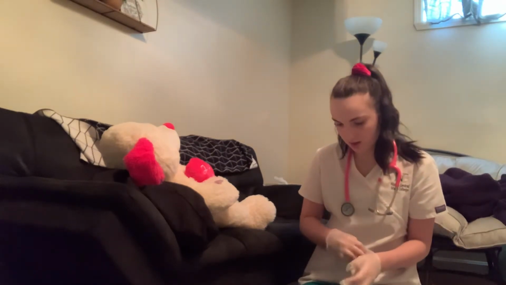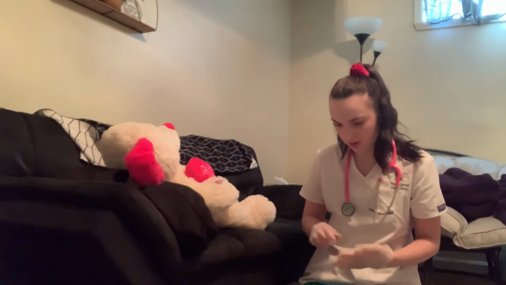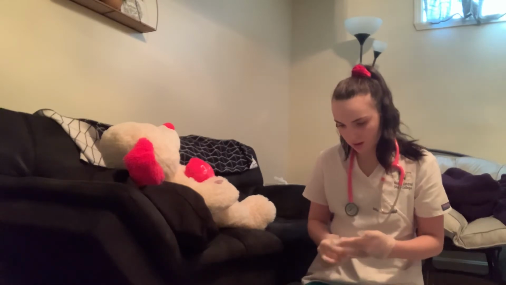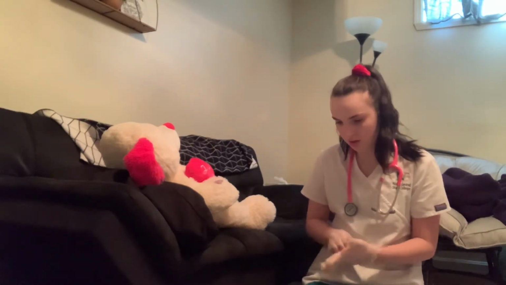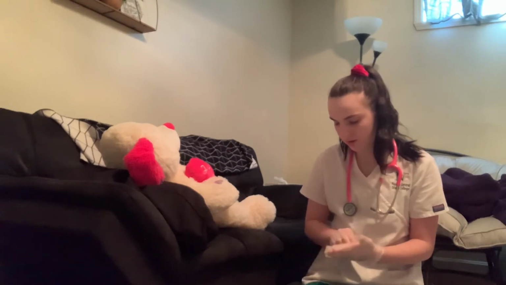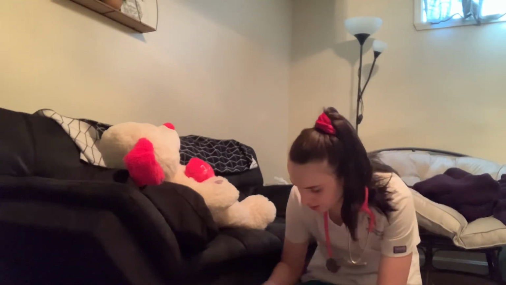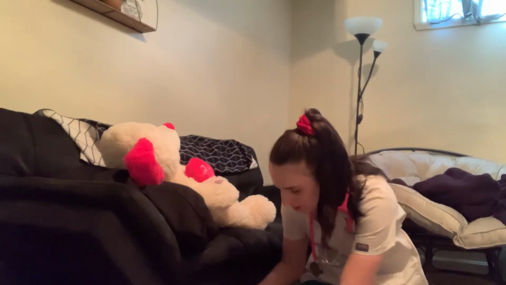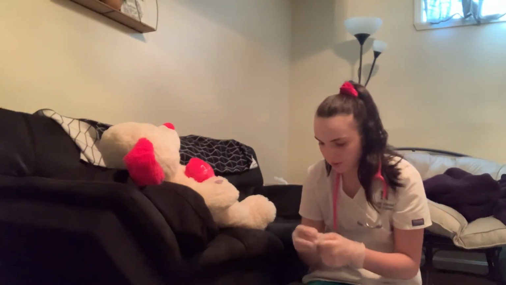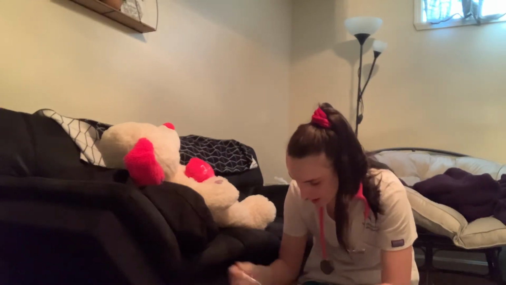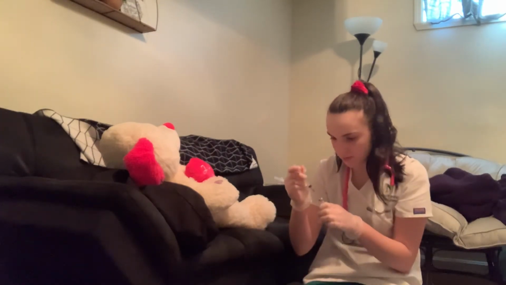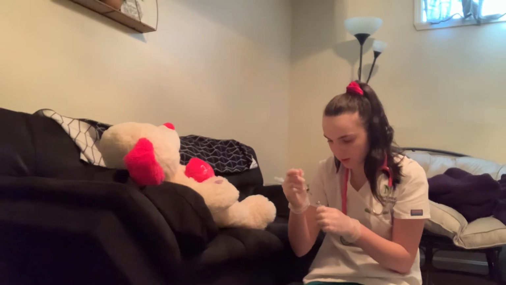We already assessed her nausea and vomiting and her abdominal distension for the Zofran. So first I'm going to wipe off the med, and we are going to get 1 milliliter is 4 milligrams.